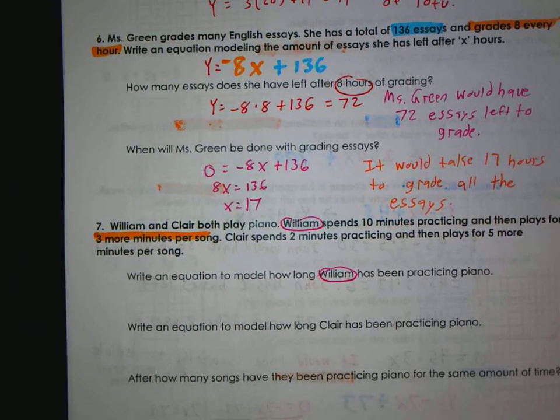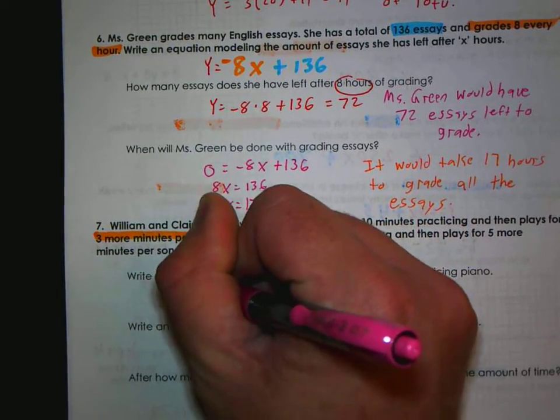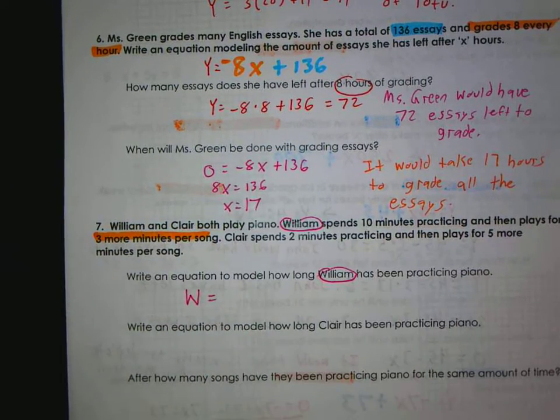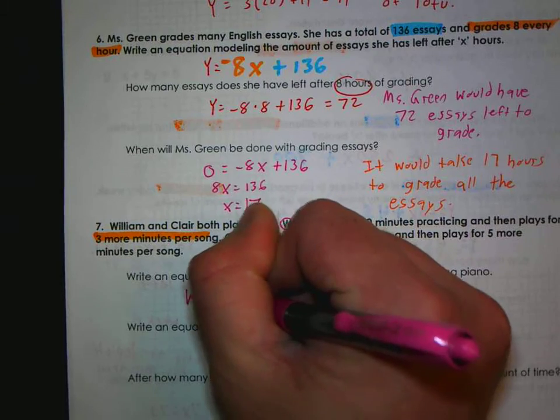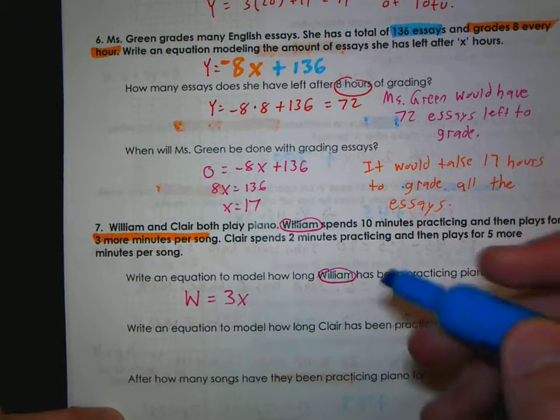And just because we're going to be using two different people, I'm actually going to switch over to W. W for William. And that would be 3x plus 10 minutes.